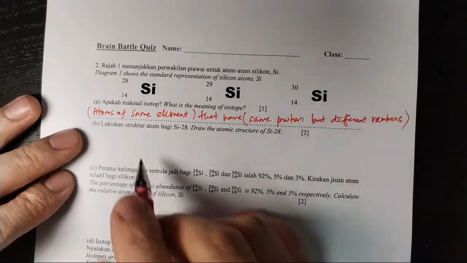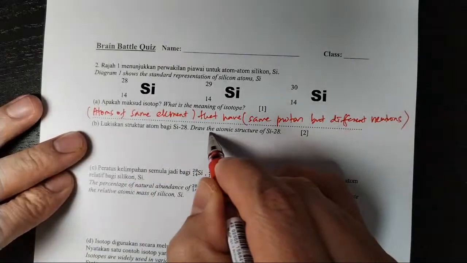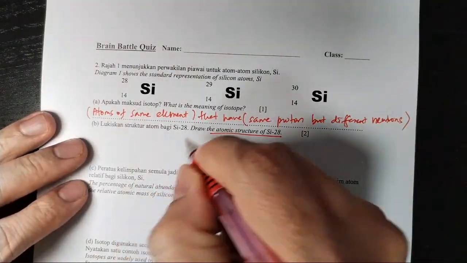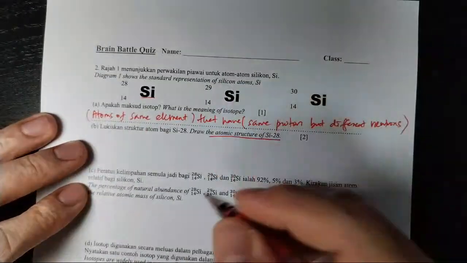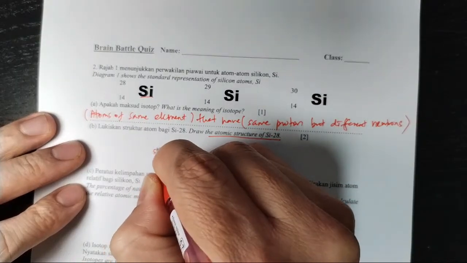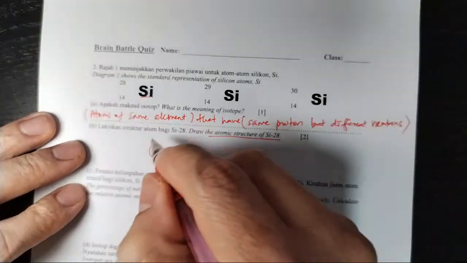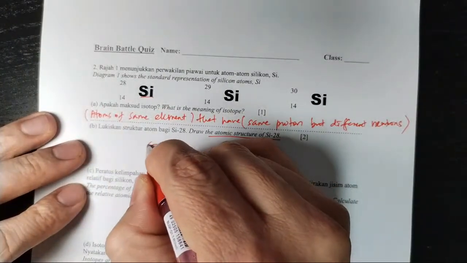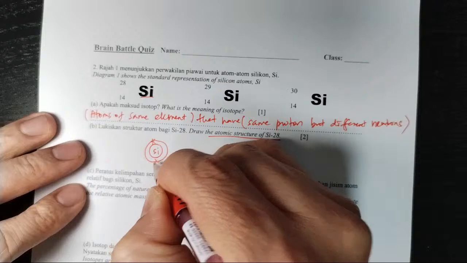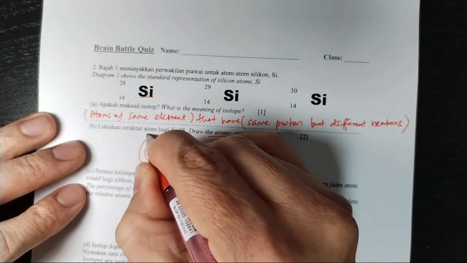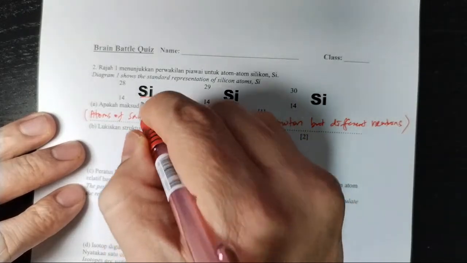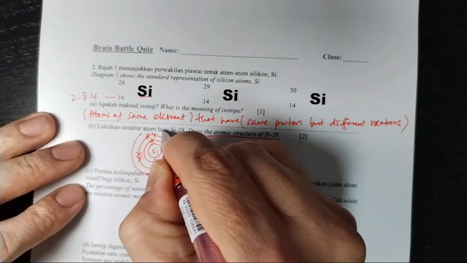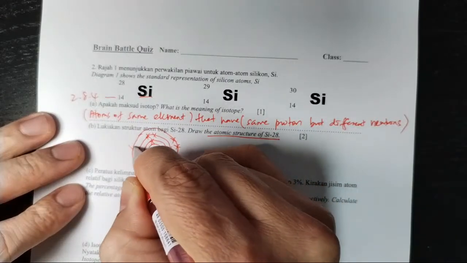Draw the atomic structure of silicon-28. So silicon-28, we see here, 28 is this one. Silicon Si, the nucleus. It's 14, right? So 14 is 2, 8, 4.